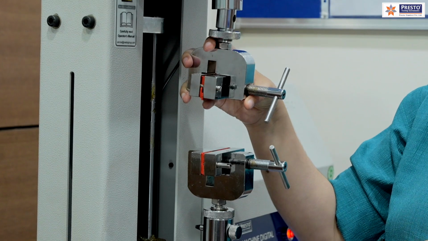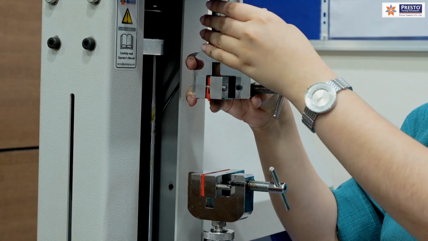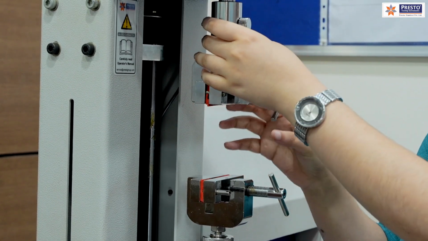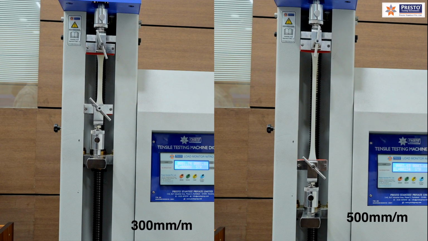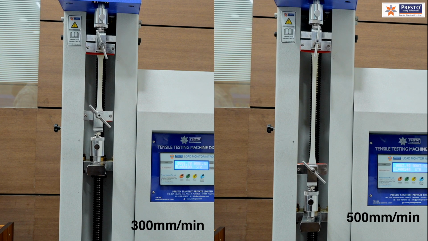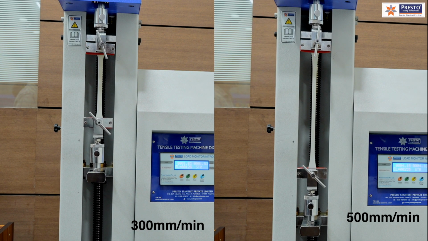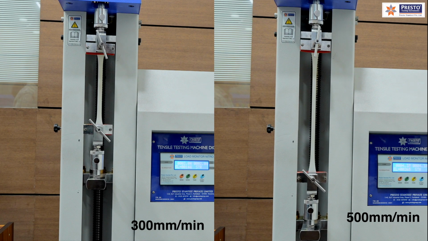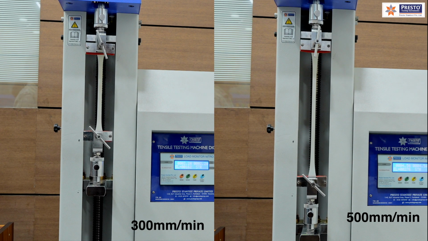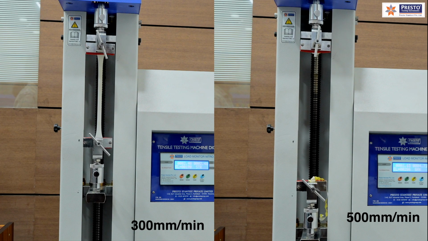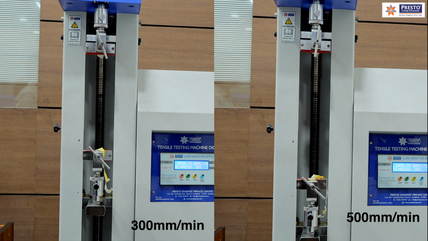Using the tensile testing machine with suitable grips, the film is pulled at a constant rate, typically 300 mm per minute or 500 mm per minute. That depends on the elongation of the sample. If elongation exceeds 100%, then the speed has to be set to 500 mm per minute, otherwise 300 mm per minute, and that is mentioned in the standard.